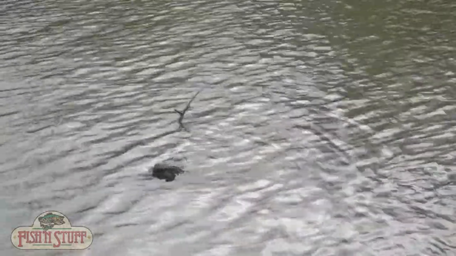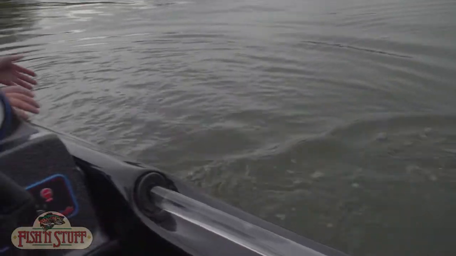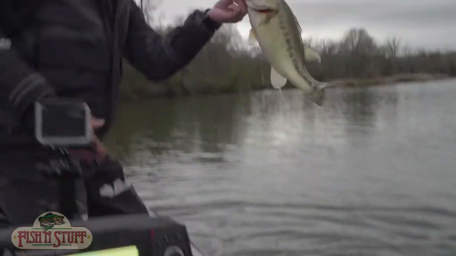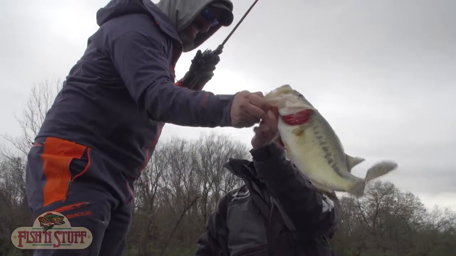I'm looking for some type of cover for those fish to relate to, because unlike the river fish, the current fish that relate to that current break, your backwater fish relate to some type of cover. They're going to be around some type of cover on the structure that is those old river or creek channel banks, whatever they are. So when I find that, I know somewhere in there I'm going to be able to catch some fish.